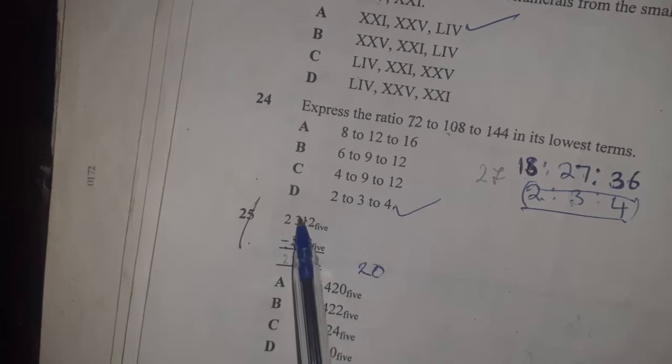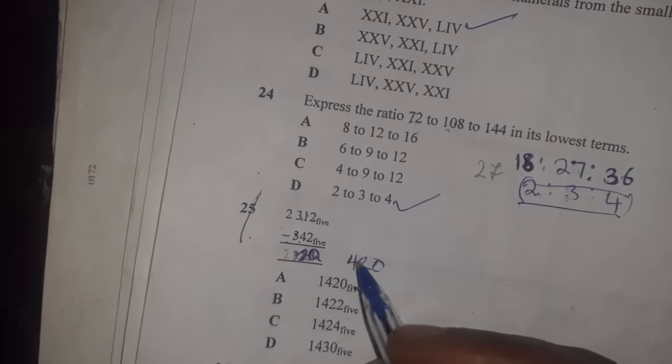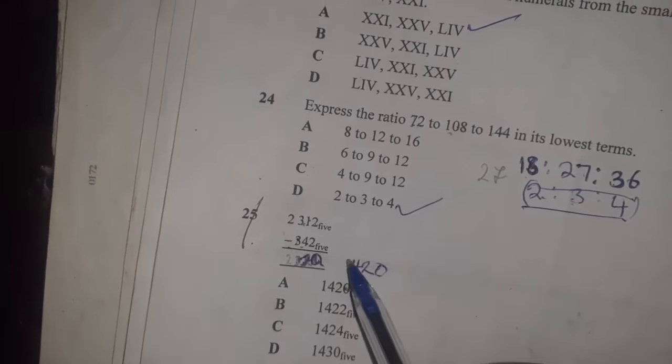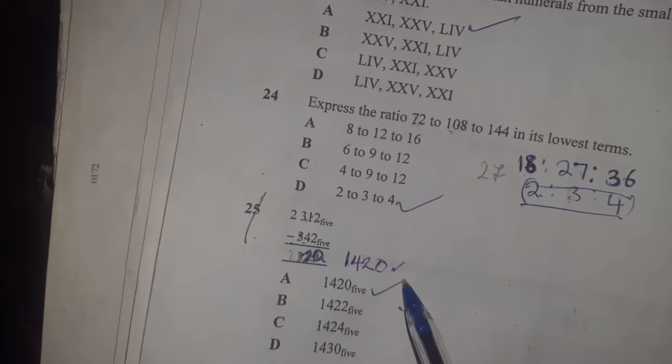Here we're going to have 7. So 7 minus 3, we're going to get 4. Now here, remember, we remain with 1. So this is the answer. And it is the first one.